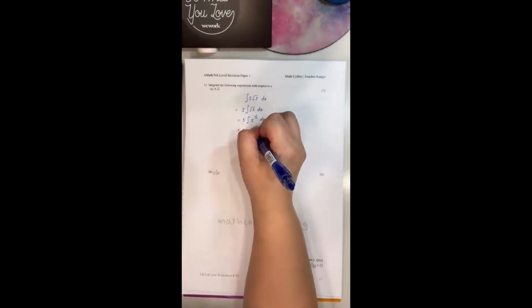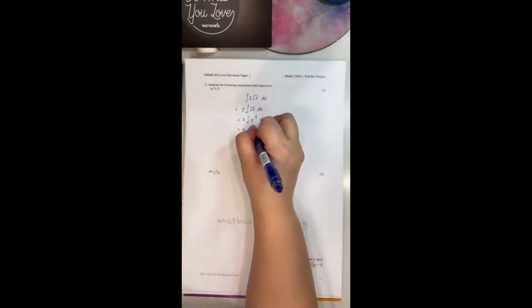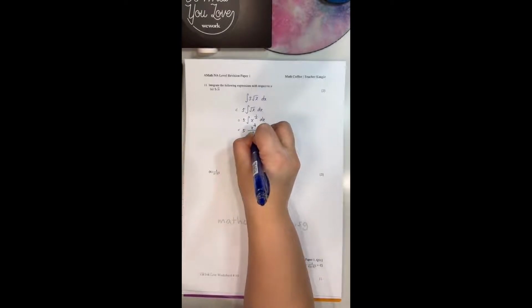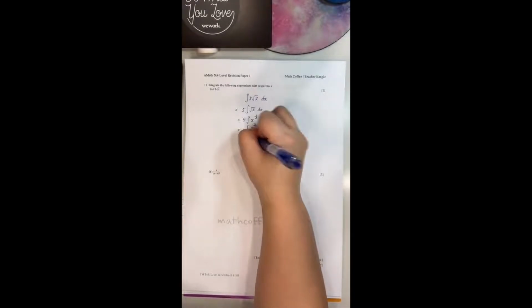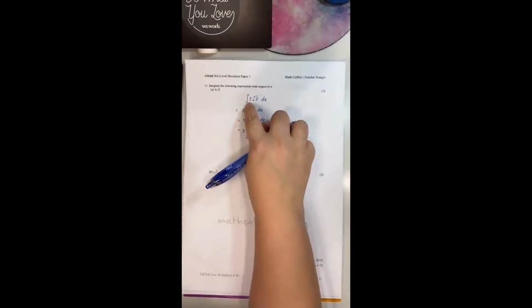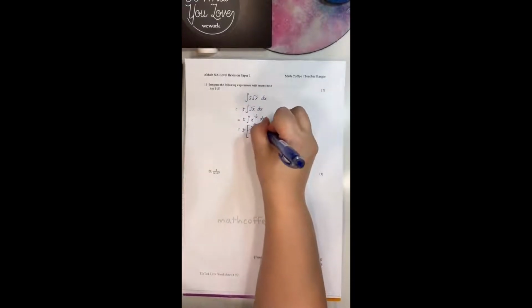Okay, power plus 1. Take note, this is integration. So integration is power plus 1, just like when we do differentiation, power minus 1. So integration will be x to the half plus 1, which is 3 over 2, over the new power. And because there is no limit, I have to put plus c.